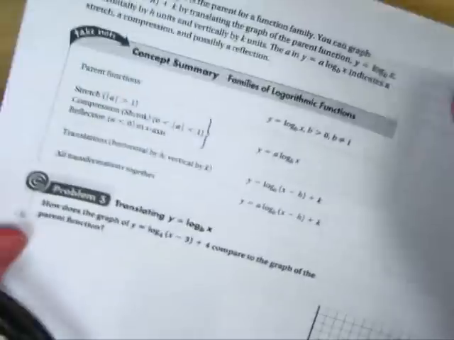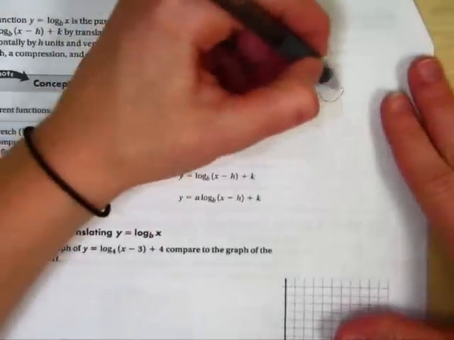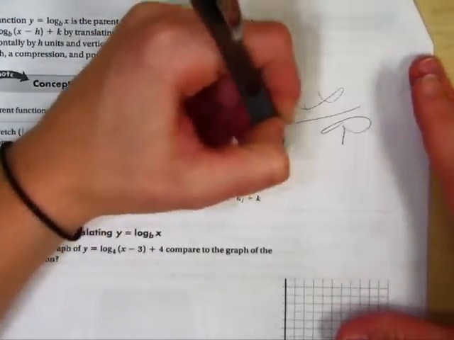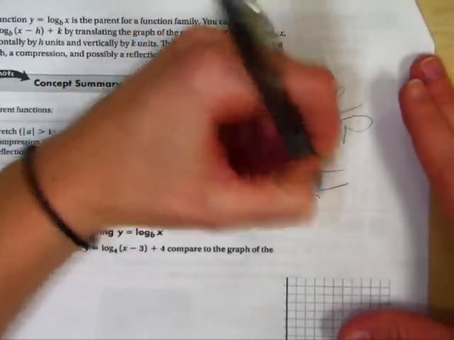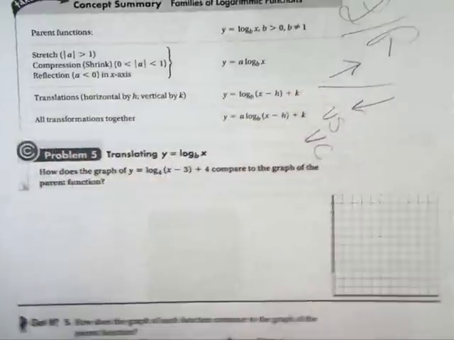Alright, we have 2 more graphs to do. And just like before, you can move things left, you can move them right, you can move them up, you can move them down. You can vertically stretch them, you can vertically compress them. All of that stuff still applies.